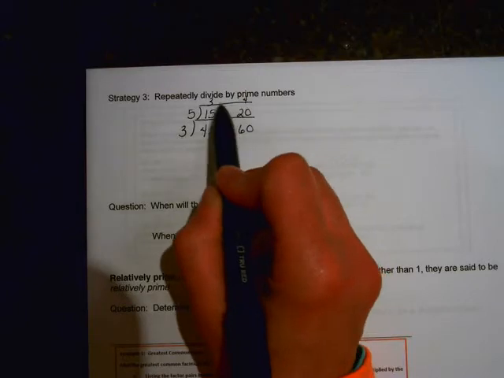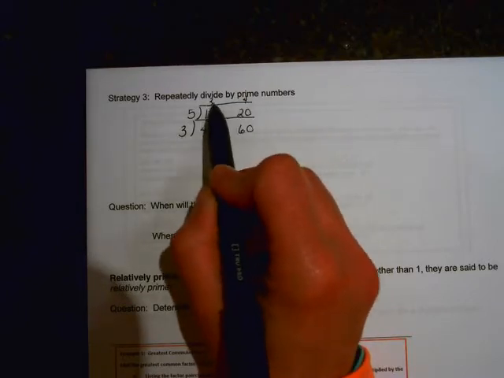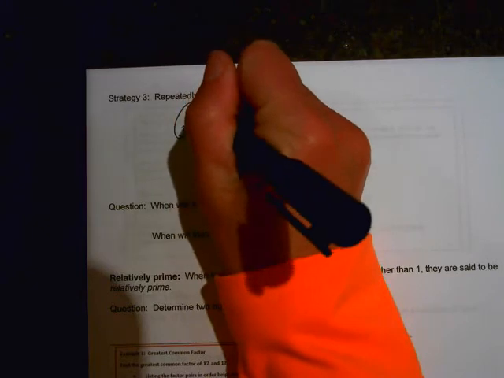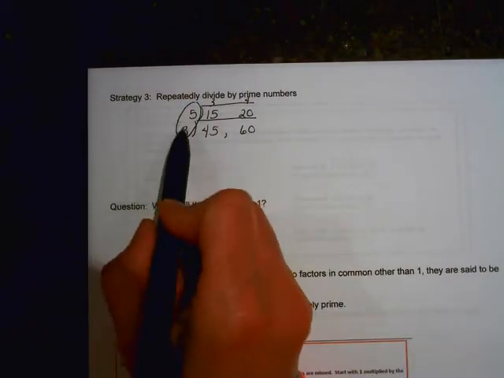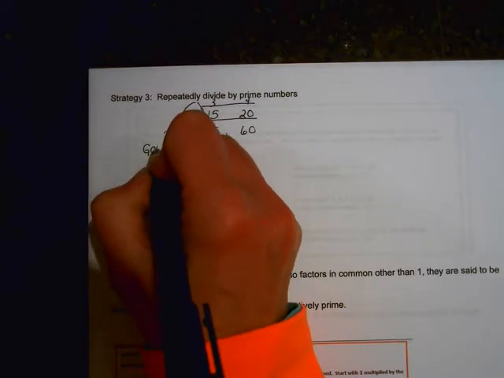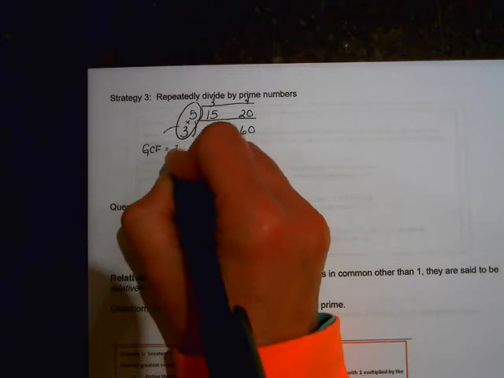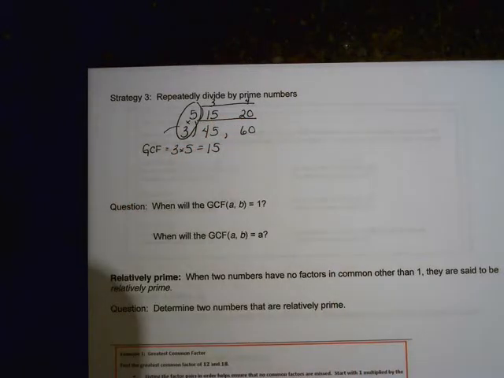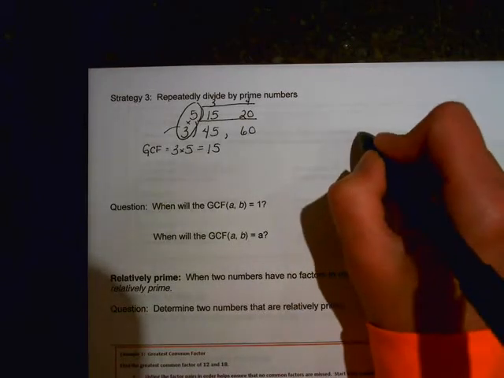So then this column is your greatest common factor. So you're going to take 3 times 5. The product of that column, I should say, is your greatest common factor. That's different. I think that's cool. Here, we'll try it again. Ready?